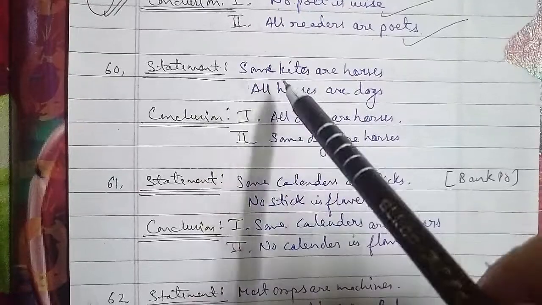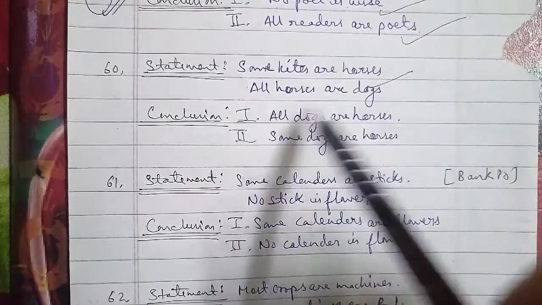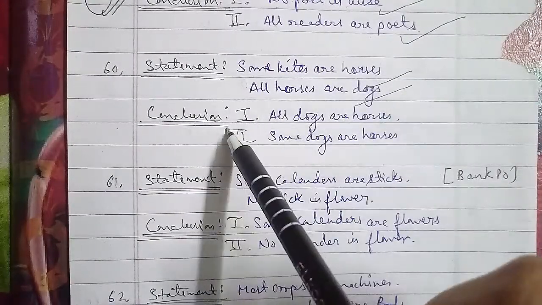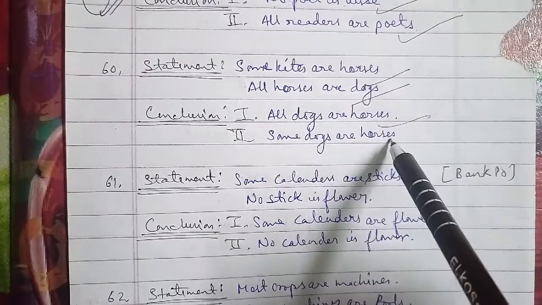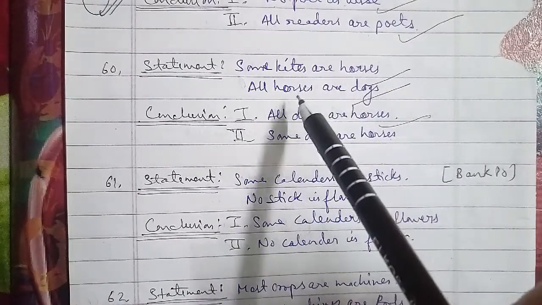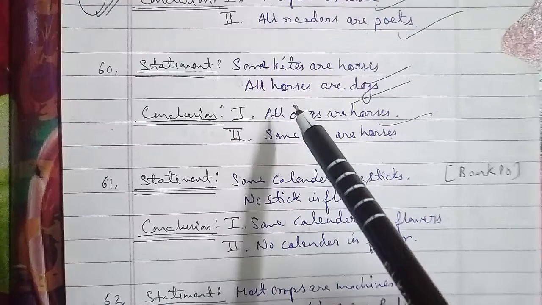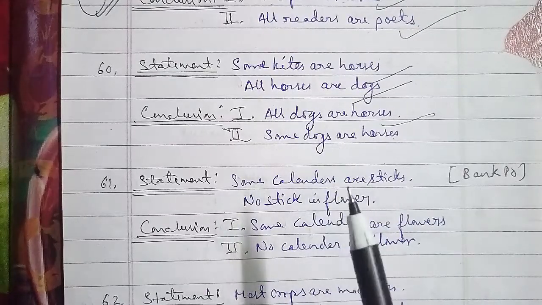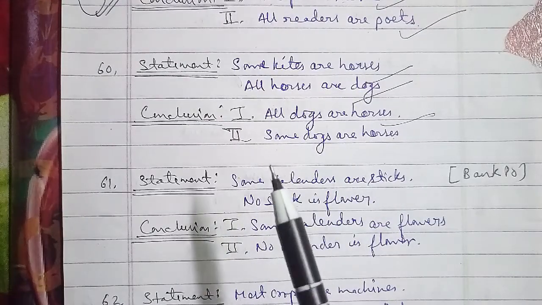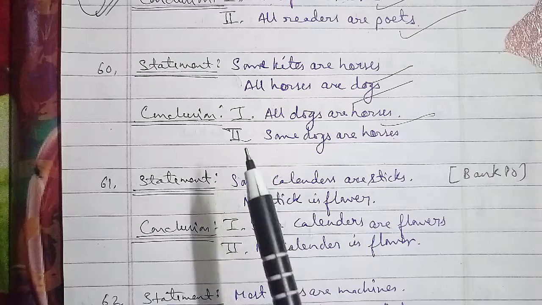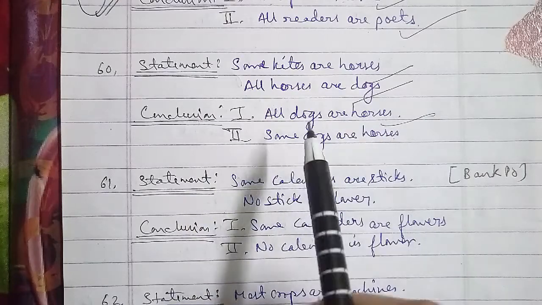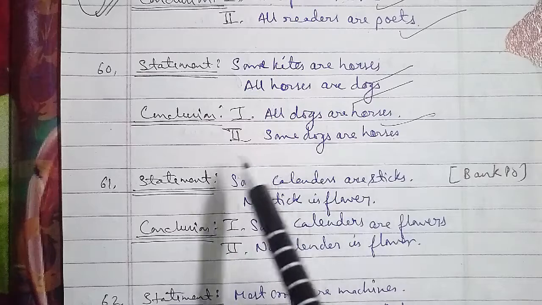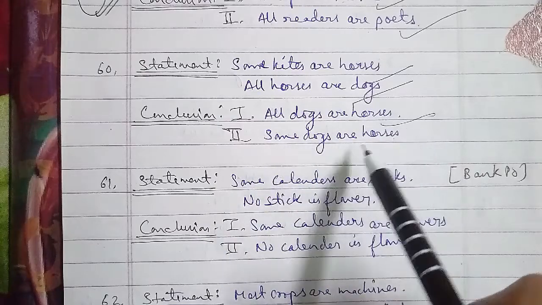With the conclusion, the statement with the help of these two. So if I'm talking about here with regard of this, we'll go ahead and I will just see that the statement gives that some kites are horses and all horses are dogs, and the conclusions are: one, all dogs are horses, and two, some dogs are horses. So none of the conclusions follows, as both contain the middle term. So here with respect to that, we will go with option D, and option D will be the right answer for this question here.